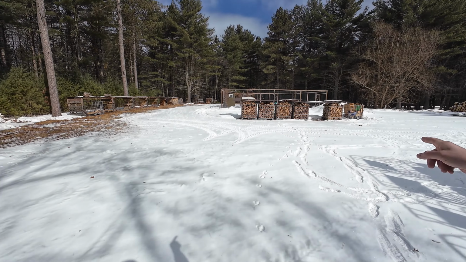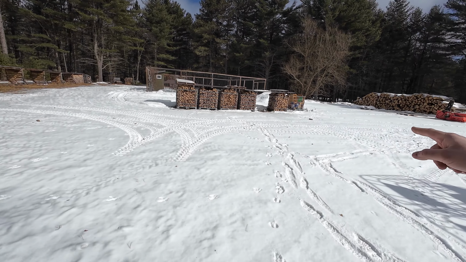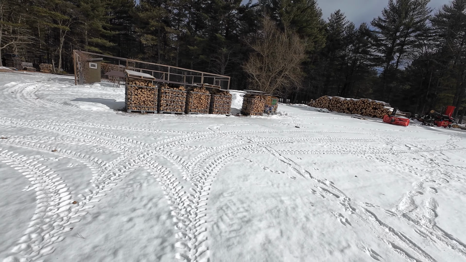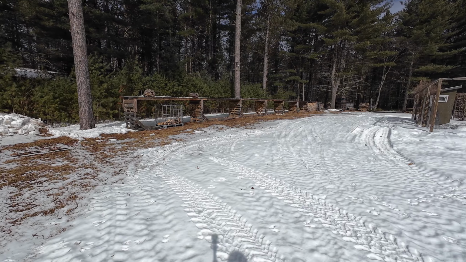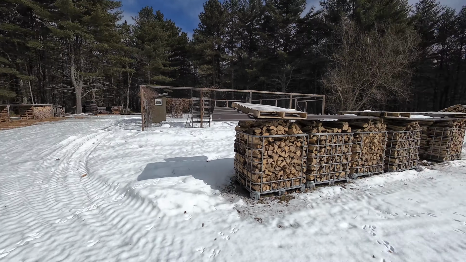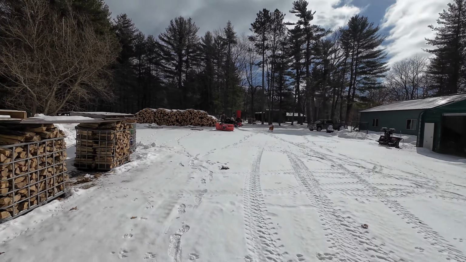I've got a handful of totes of firewood over here that I'm actively pulling from for the roadside stand, and I've got one over there as well, and one in that little shed.